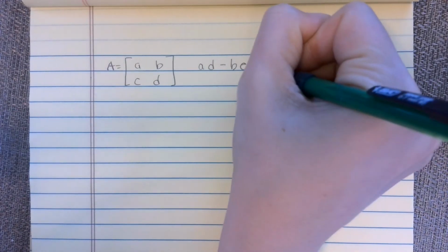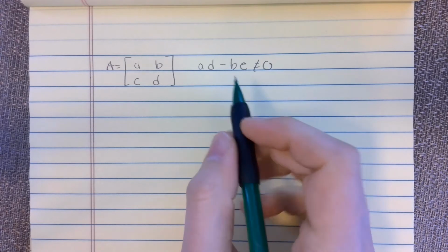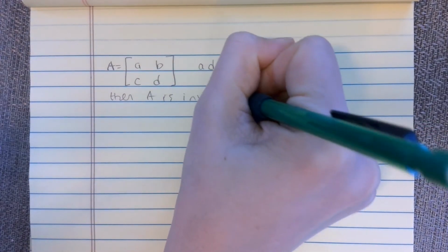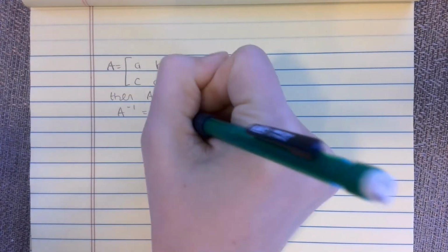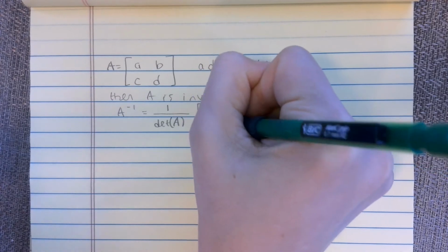Theorem 4 says that if A is a 2 by 2 matrix, A, B, C, D, and A times D minus B times C does not equal 0, which, if you remember from multivariable calculus, is the determinant of this matrix, then A is invertible, and the inverse is 1 over the determinant of A, some kind of constant, times D, negative B, negative C, A.